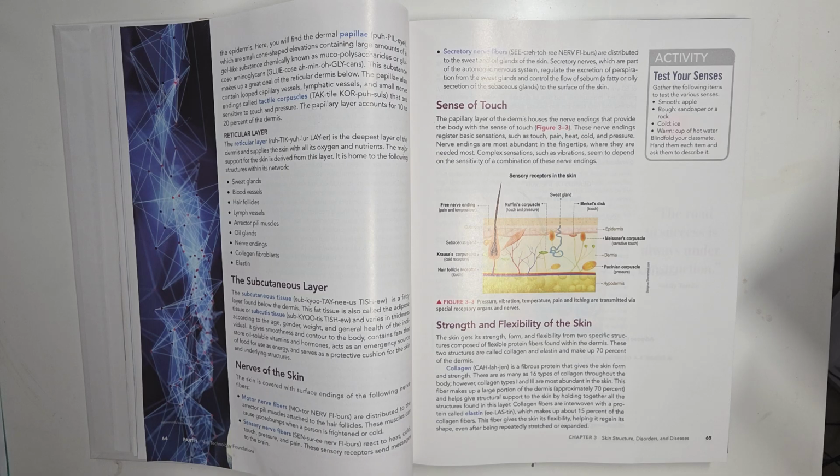Figure 3-3: pressure, vibration, temperature, pain, and itching are transmitted via special receptor organs and nerves. Sensory receptors of the skin. Again, it is a good idea to look at this picture if you are able to pause the video, or look at it later if you're just listening.